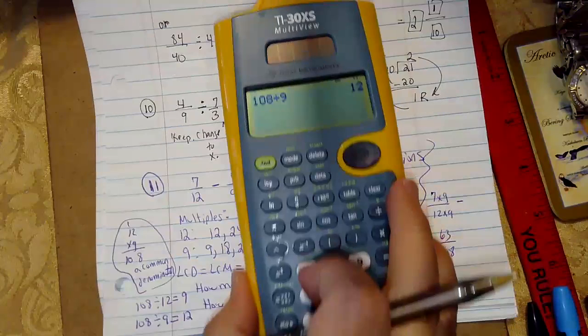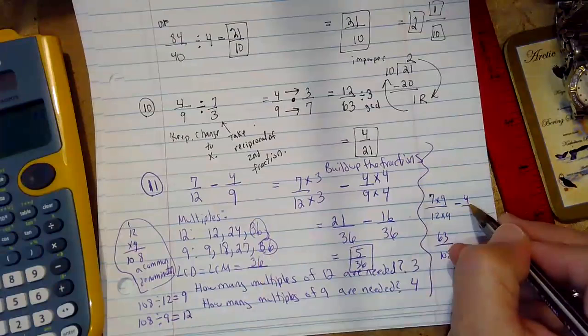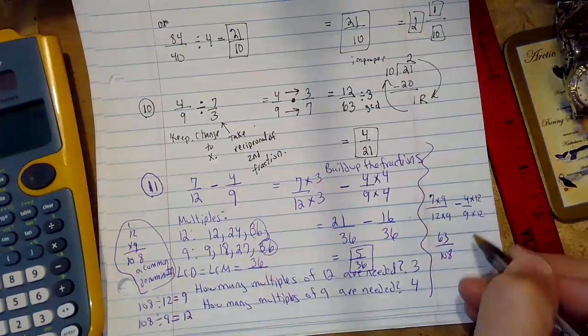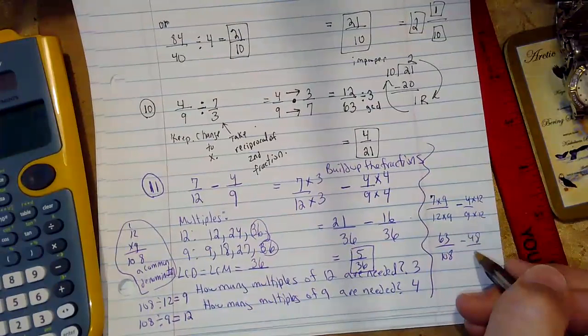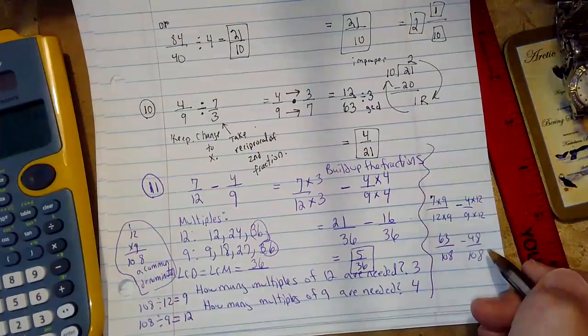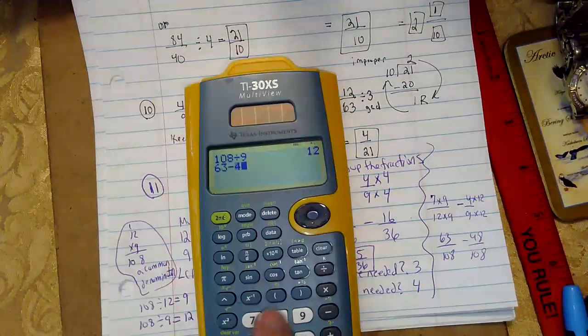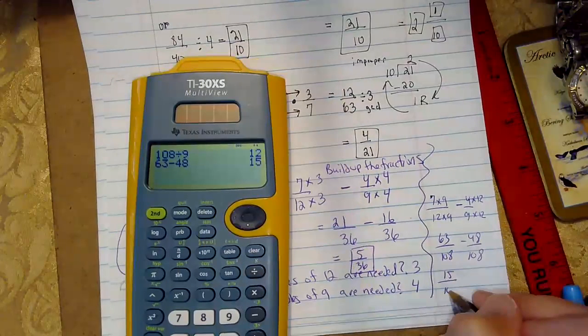So then over here, 4/9, and these are times 12, which gives you big numbers, because 4 times 12 is 48, 9 times 12 is 108, and then 63 minus 48 is 15 over 108.